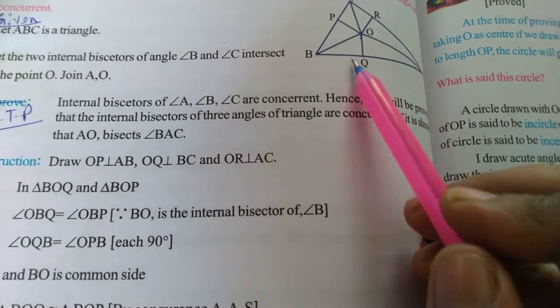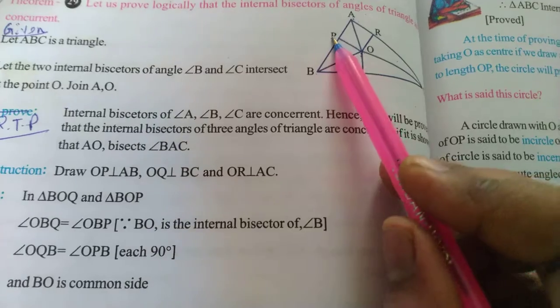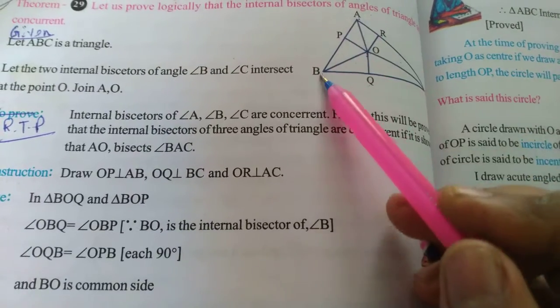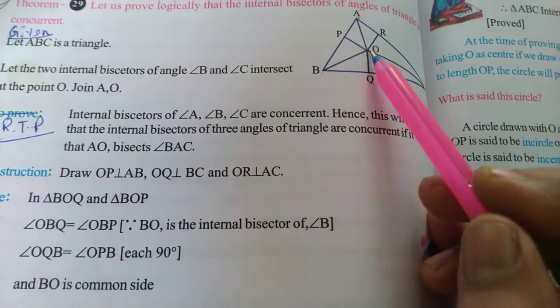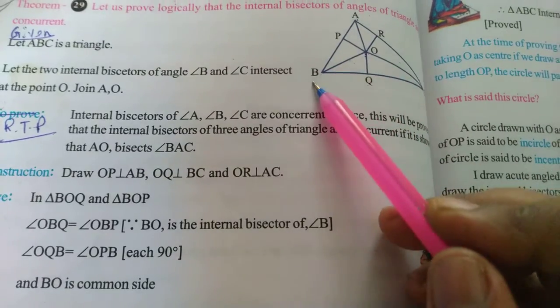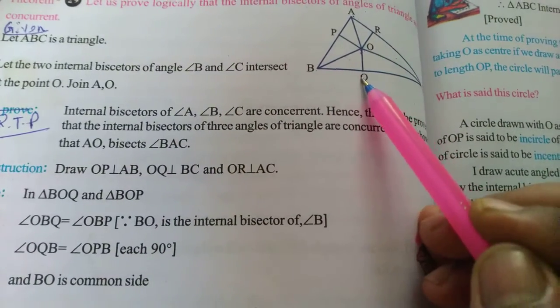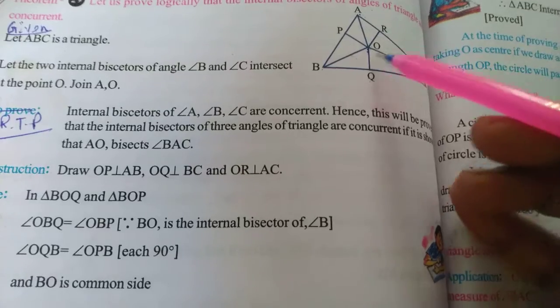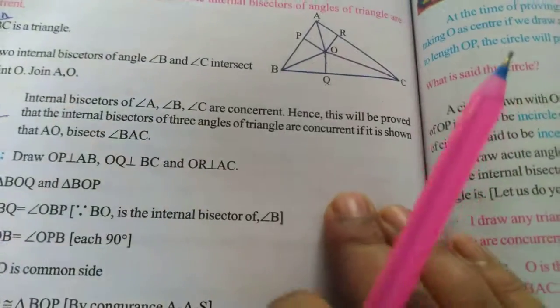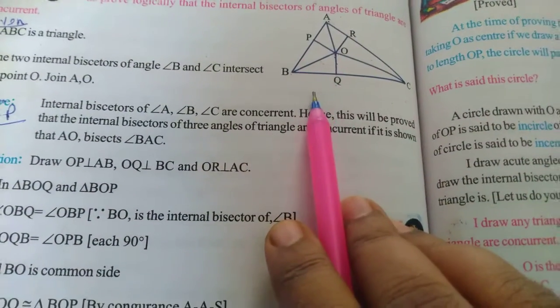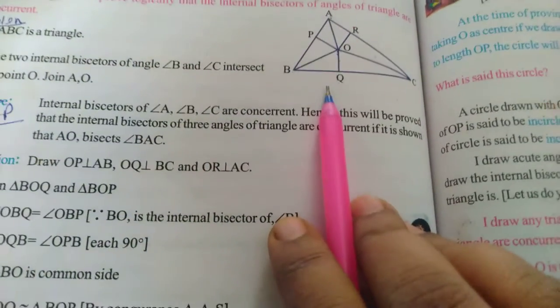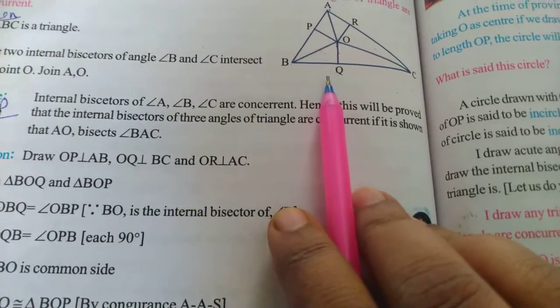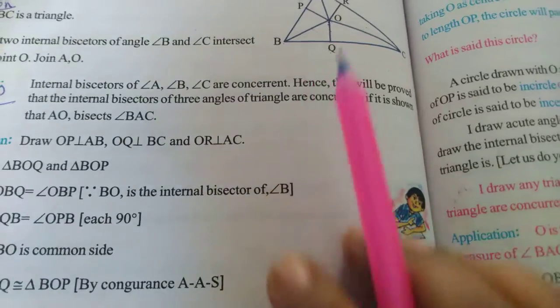So what is the construction? Now OP is perpendicular on AB. We drew OP, which is perpendicular on AB. OQ is perpendicular on BC and OR is perpendicular on AC. We drew three perpendiculars. Now our proof. This will be the proof.